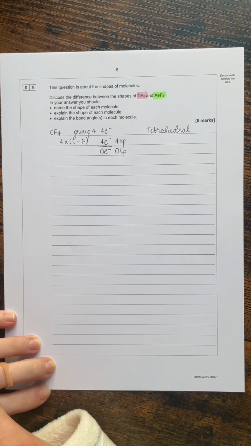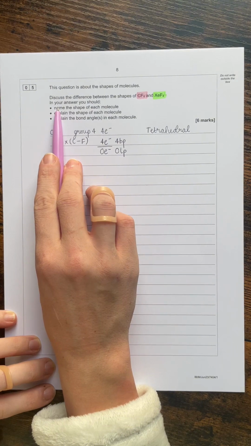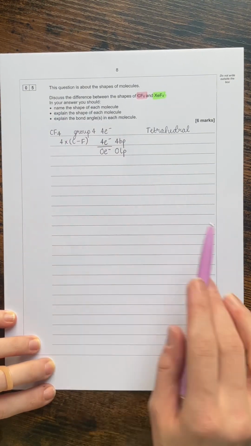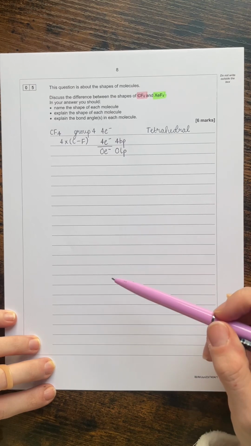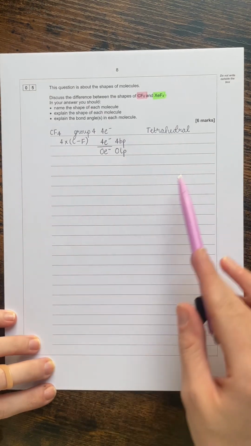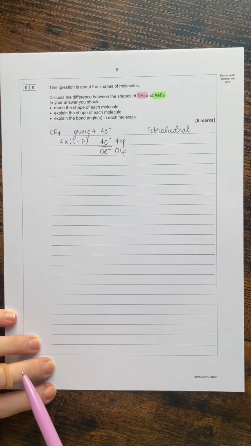And what I was thinking I would do before I started this question is that I would go through and do the names of both of the shapes, then explain both of the shapes, and then explain the bond angle. But actually, I think it lends itself more nicely to focusing on this shape first and then doing the next shape.